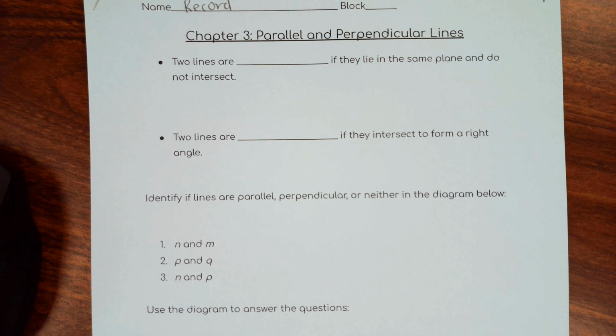Hello, geometry students. As you can see, today we are starting chapter 3. We are going to talk about parallel and perpendicular lines.